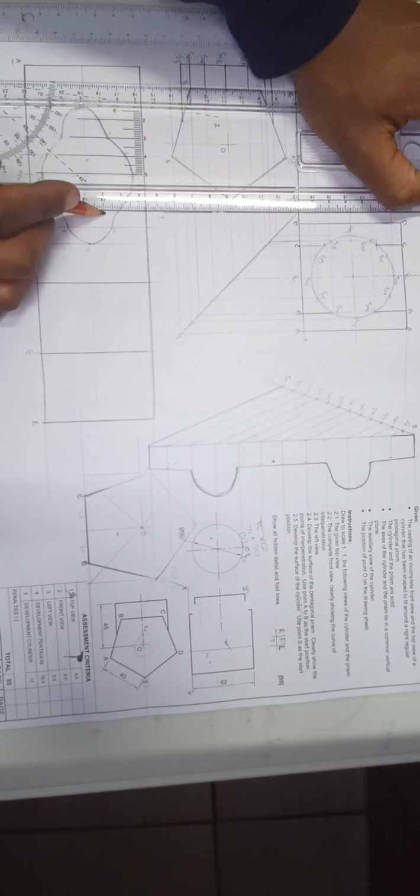Okay, and then you must not forget your fold lines. Here at C, also here at B.